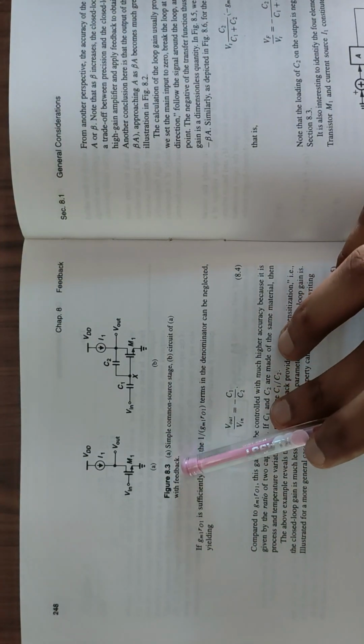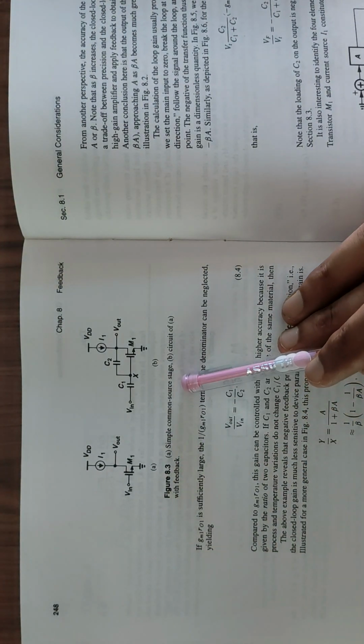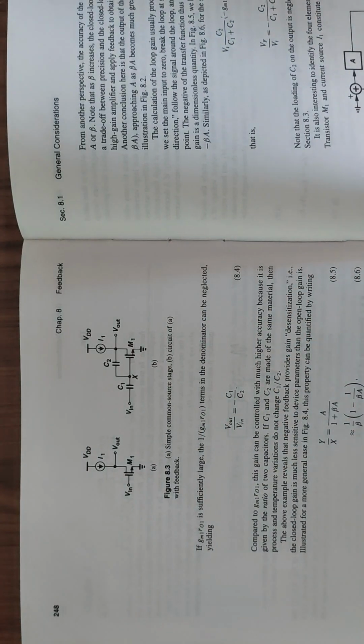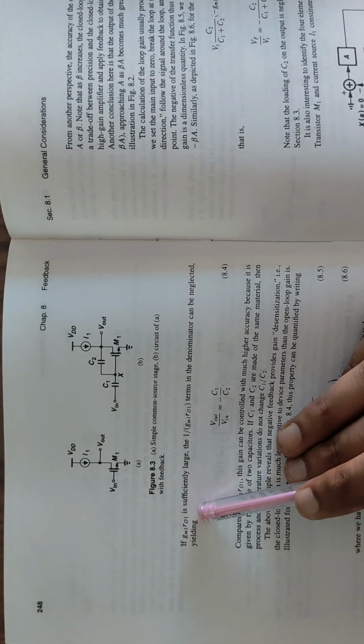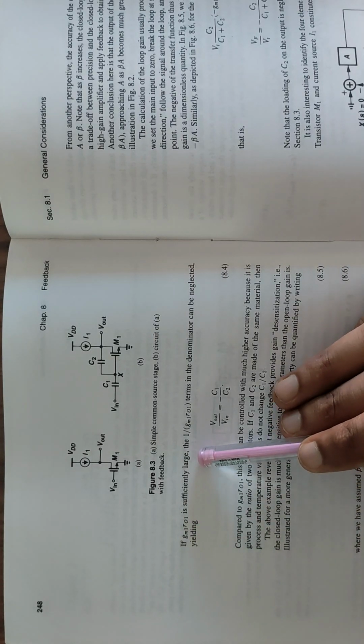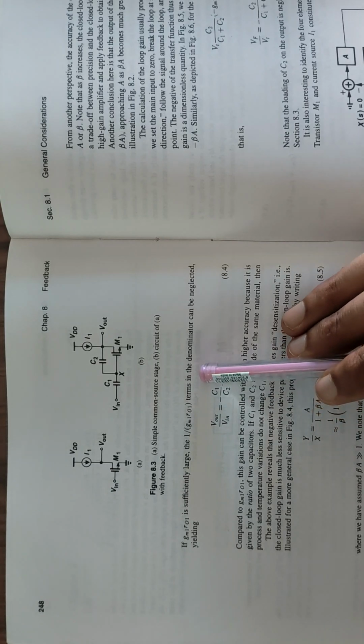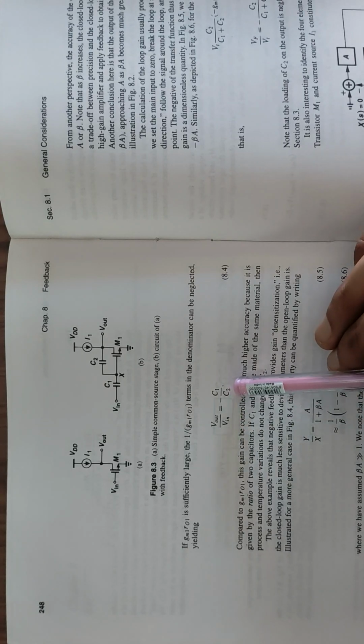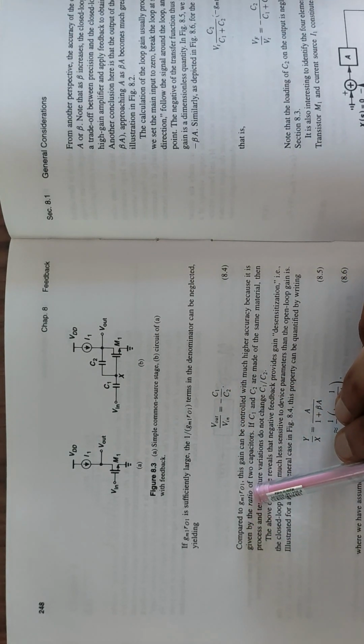Here you can see figure A, simple common source stage, and B, circuit of A with feedback. If Gm1 R01 is sufficiently large, the 1/(Gm1 R01) terms in the denominator can be neglected, yielding Vout/Vin equal to -C1/C2.